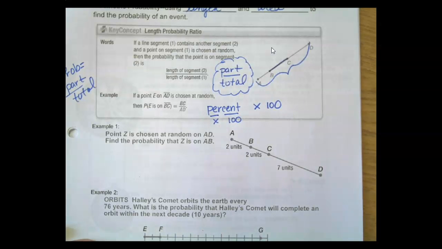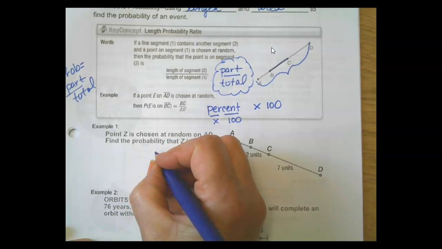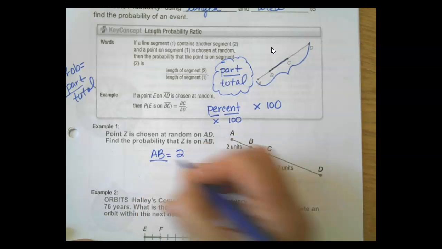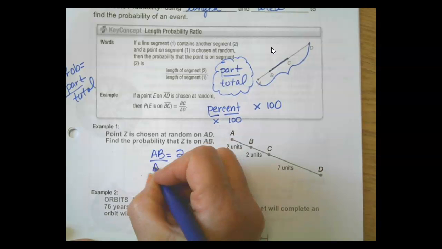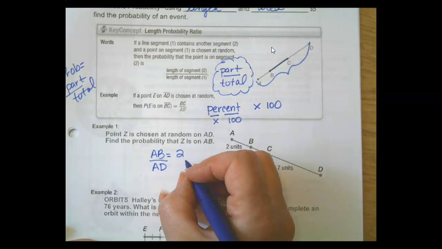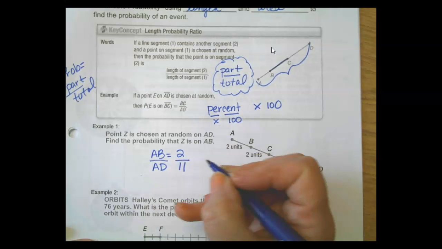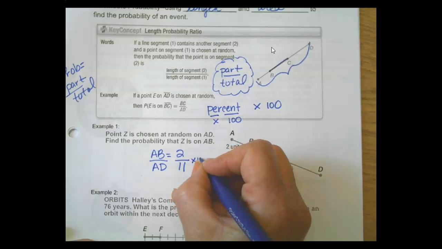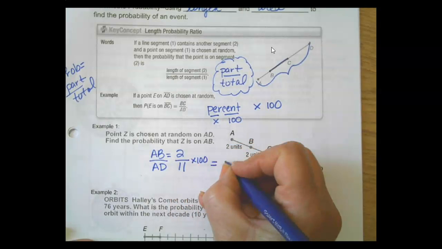So let's say that point Z is chosen at random on A to D. Find the probability that Z is on AB. Well, how far is AB? AB is 2 units. And my total A to D, we have to add those up. So 7, 8, 9, 10, 11. We're going to multiply this by 100, and we can get 18%.